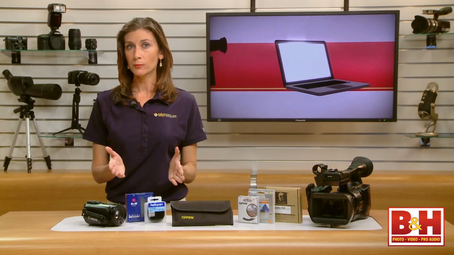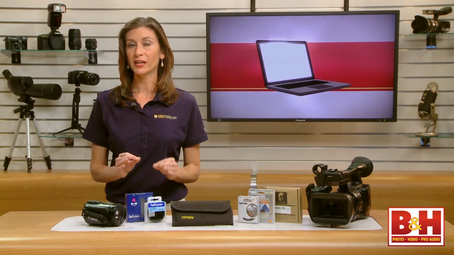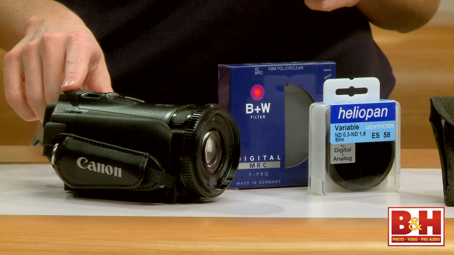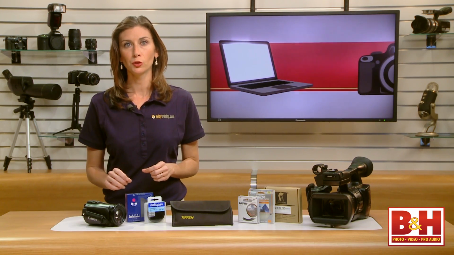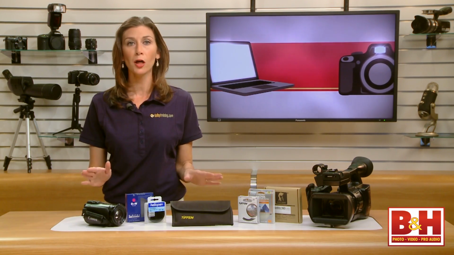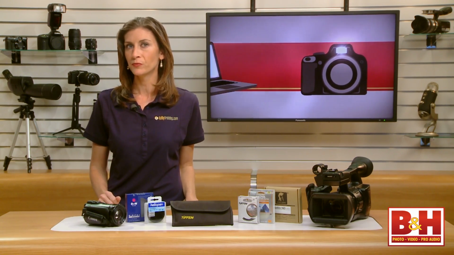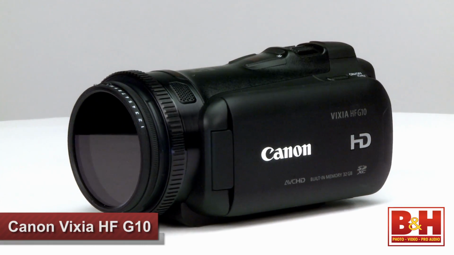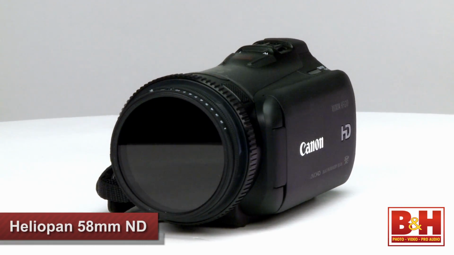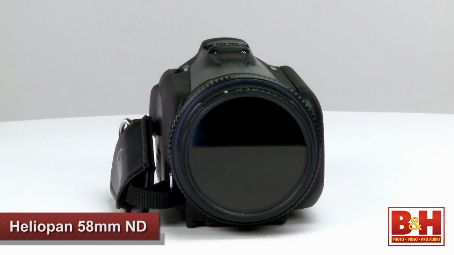Now, if you're working with a camcorder that has a fixed shutter speed like this Canon Vixia HF G10, a neutral density filter will help you film snow, sand, or other bright scenes, which can be tricky to capture without being overexposed. On this Vixia G10, we're going to try a Heliopan 58mm variable gray ND filter.